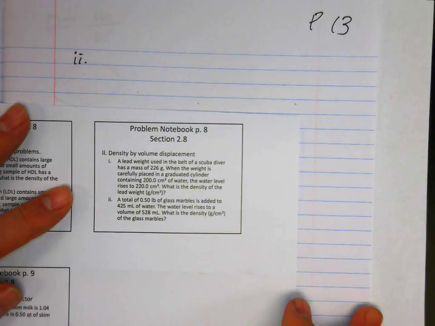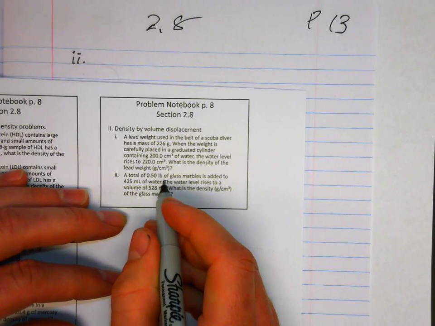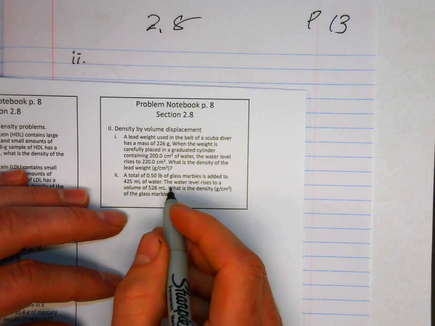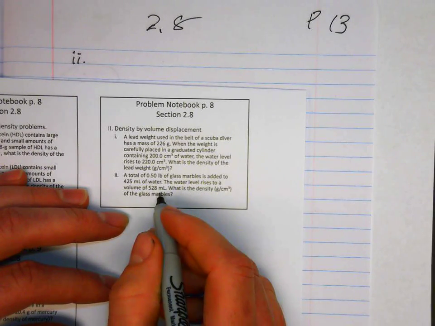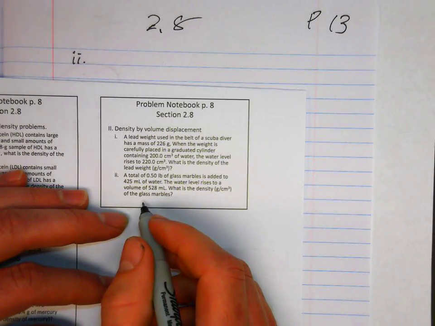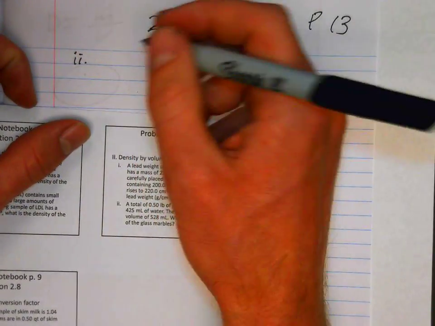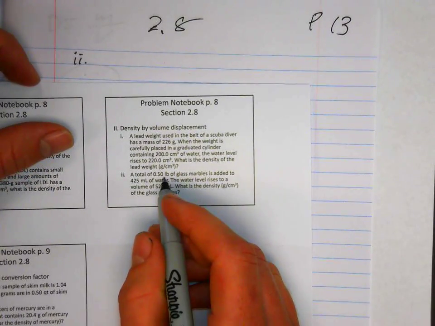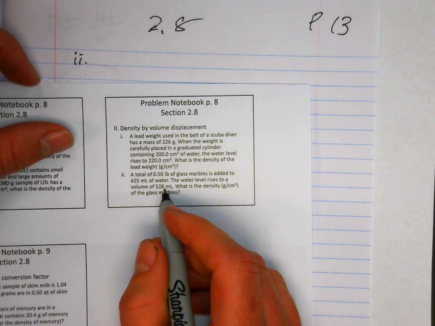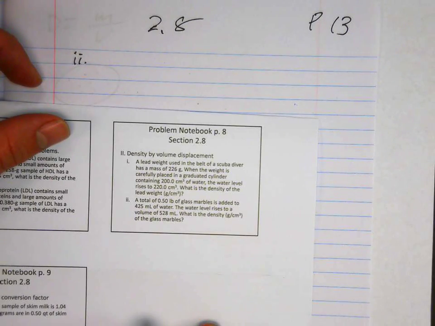Okay, so second example. It says a total of 0.5 pounds of glass marbles is added to 425 milliliters of water. The water level rises to a volume of 528 milliliters. What is the density in grams per centimeter cubed of the glass marbles? Okay, so we have pounds here of glass marbles added to a certain amount of water. The water changes to this volume, and we want to know the density in grams per centimeter cubed.